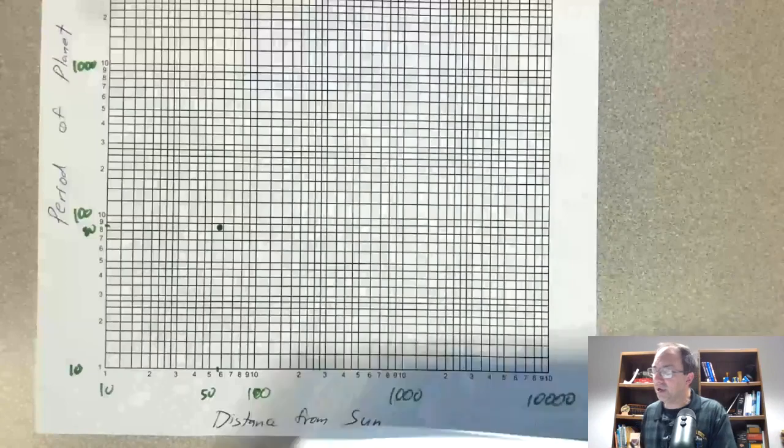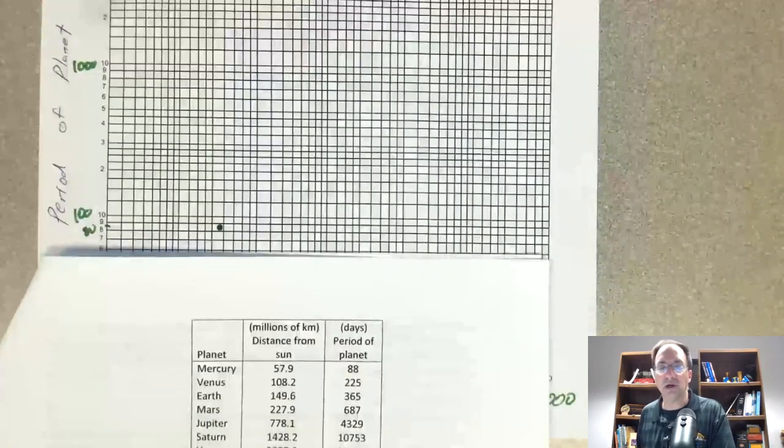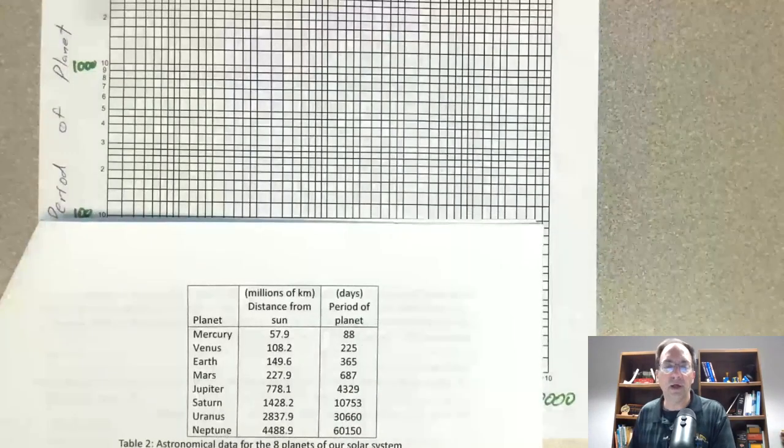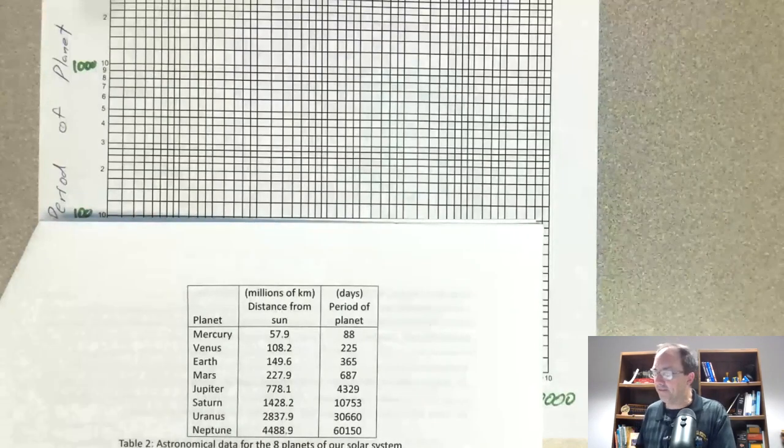So I encourage you, go ahead and practice your log-log plotting. Here's the rest of the data, and then you can compare to what I get here, as I will go ahead and plot them right now.